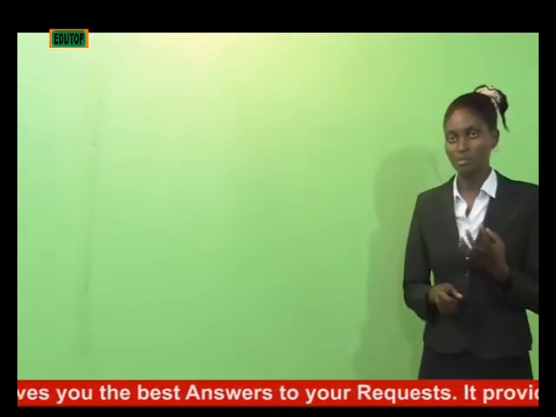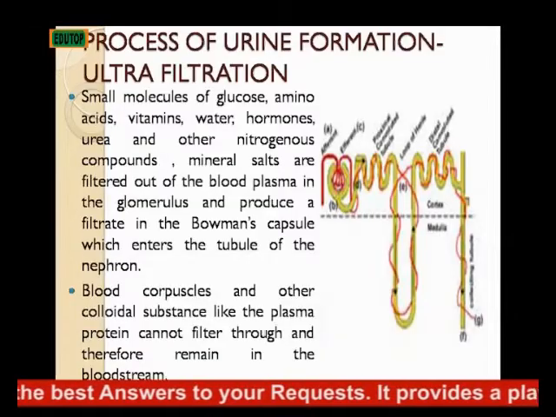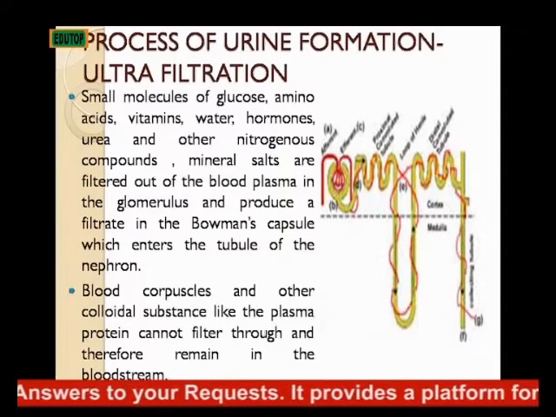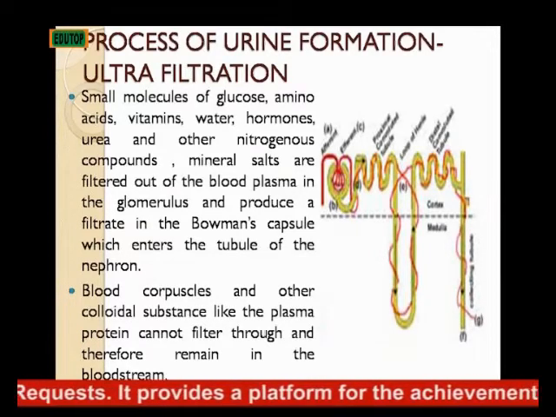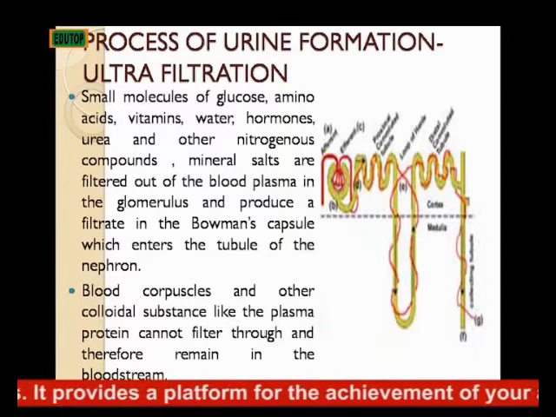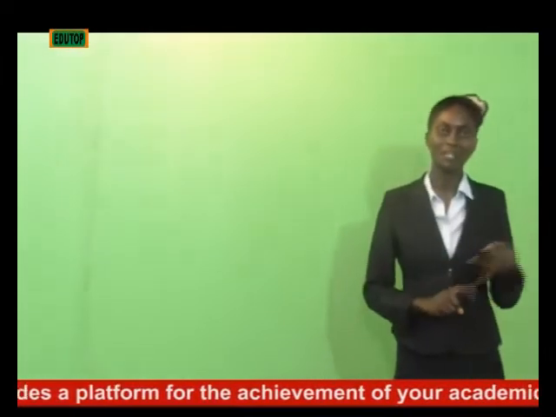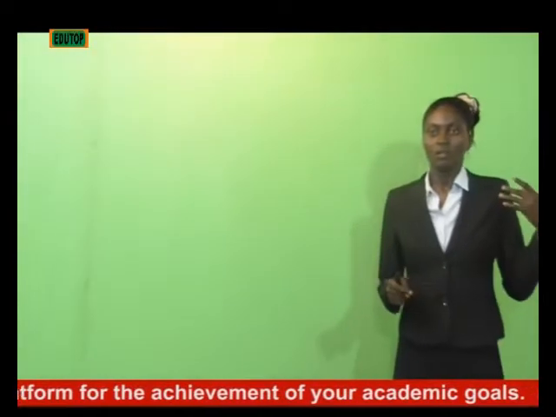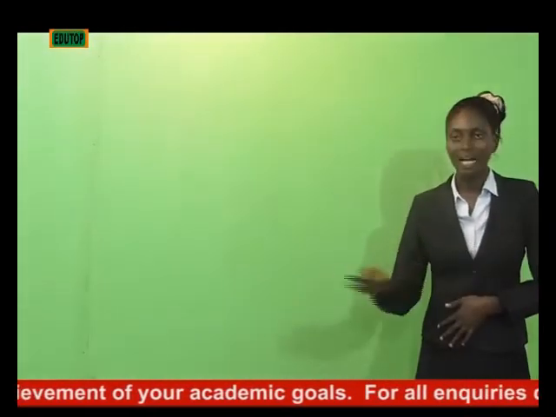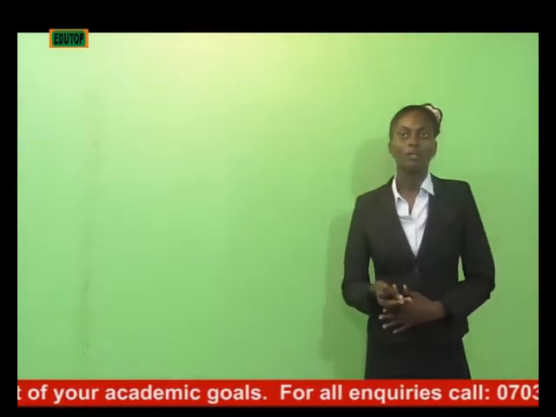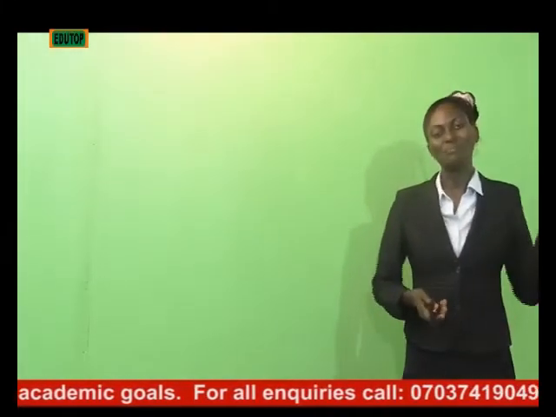The blood corpuscles and other colloidal substances like the plasma protein cannot filter through and therefore remain in the bloodstream. The blood corpuscles, that is the white blood cells and the red blood cells, and other colloidal substances like the plasma protein cannot filter through the glomerulus, so they remain in the bloodstream.